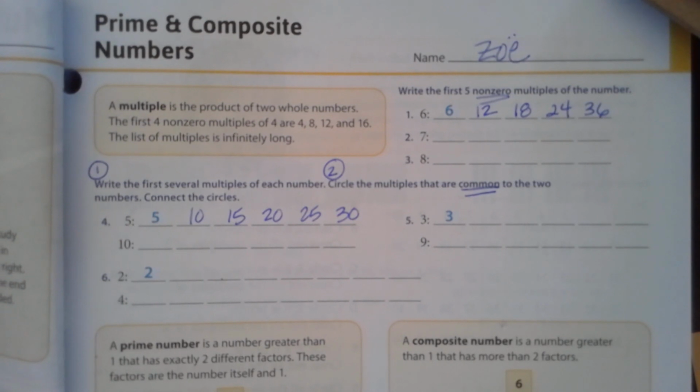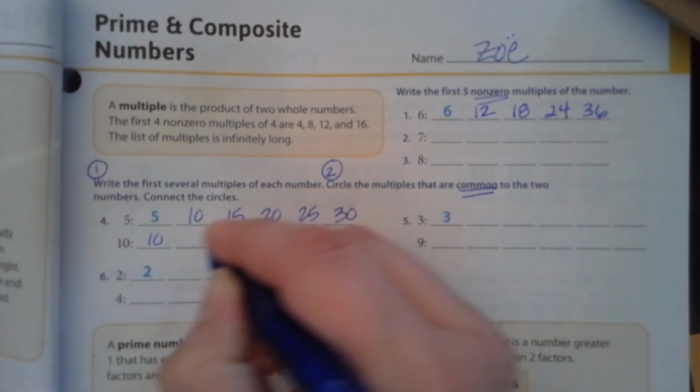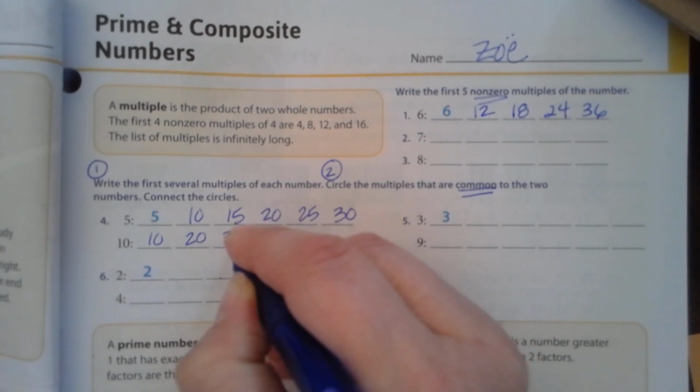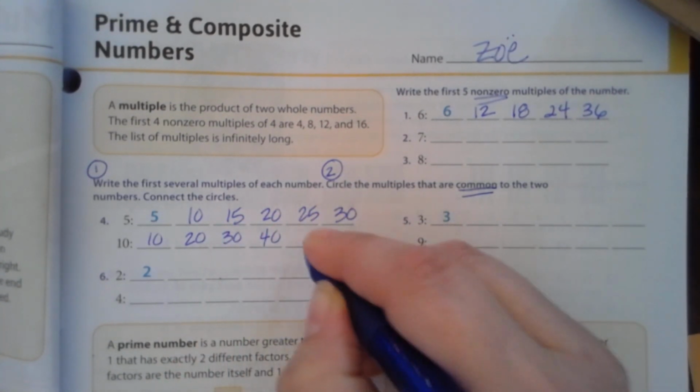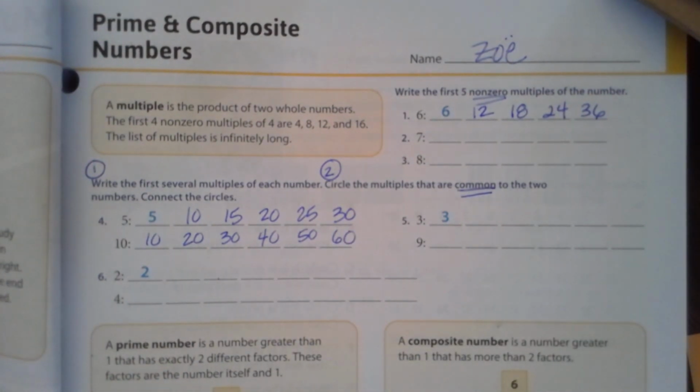That's why we check our instructions. We're clear on this one. All right. Go ahead and do the same thing with your 10. So I have 10, 20, 30, 40, 50, and 60.